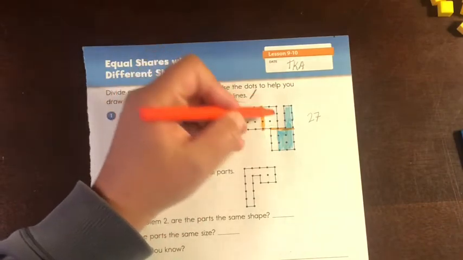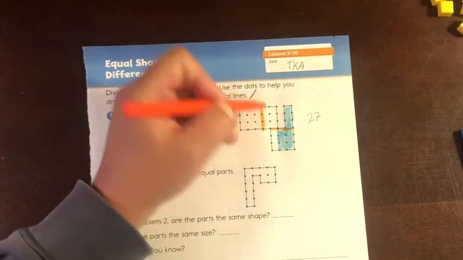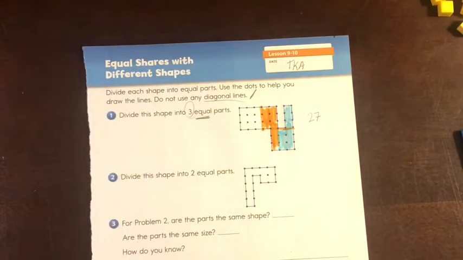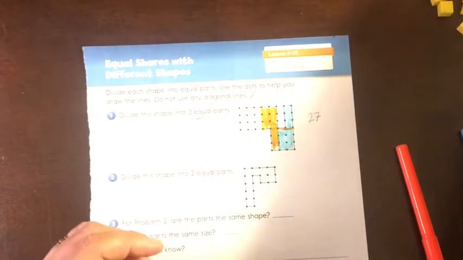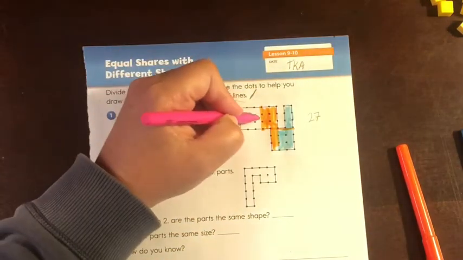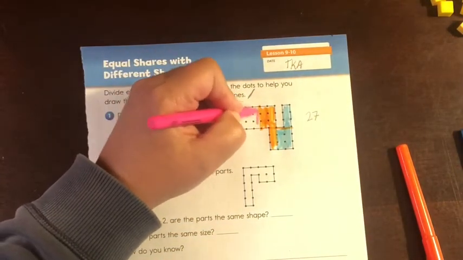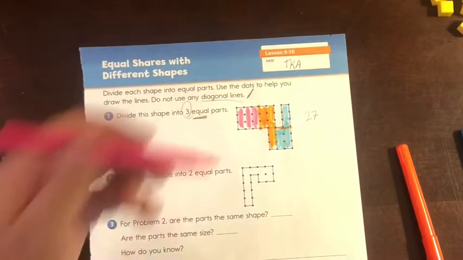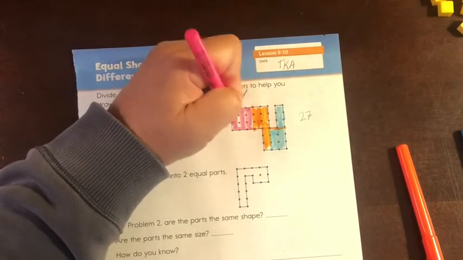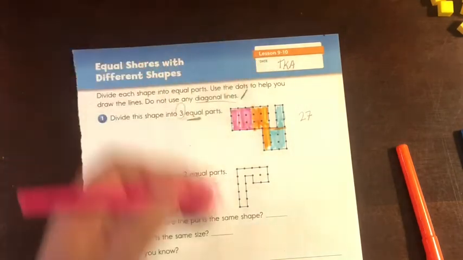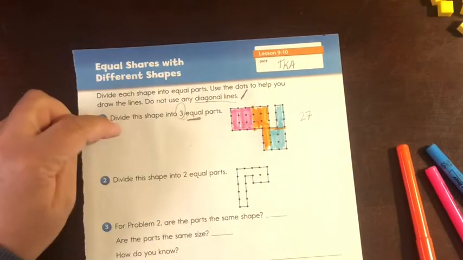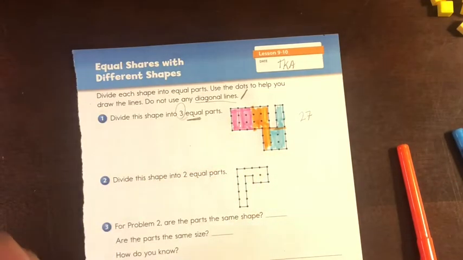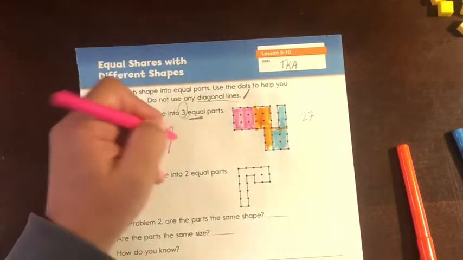1, 2, 3, 4, 5, 6, 7, 8, 9. So there's my 9 for that part. And then my last part. 1, 2, 3, 4, 5, 6, 7, 8, 9. So now I have 3 parts based off my colors. I have 3 parts. They're all equal because how many are in each part? Good job. There are 9 in each part.